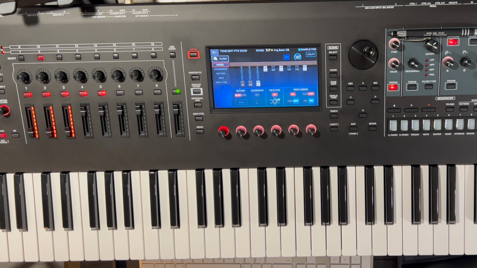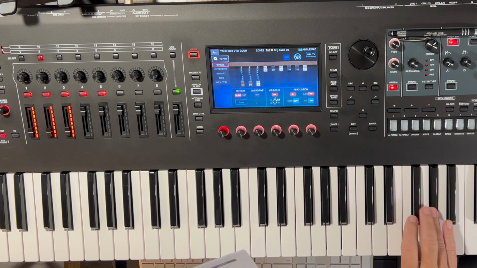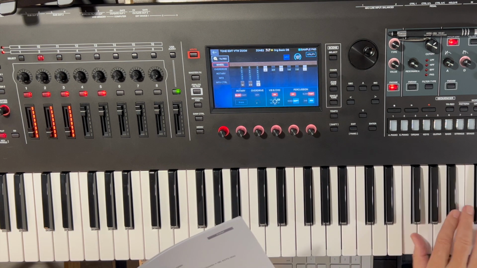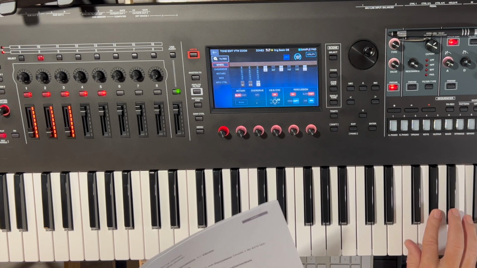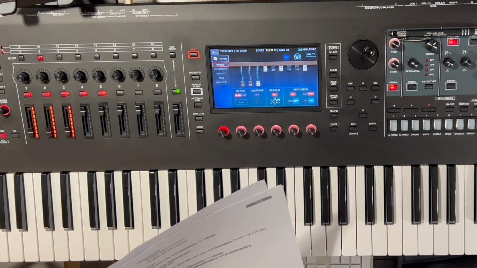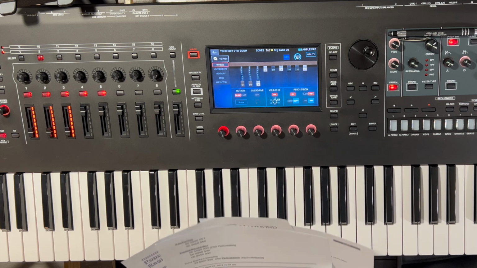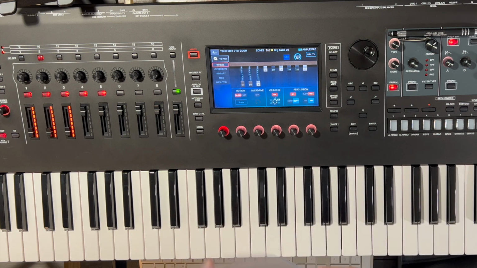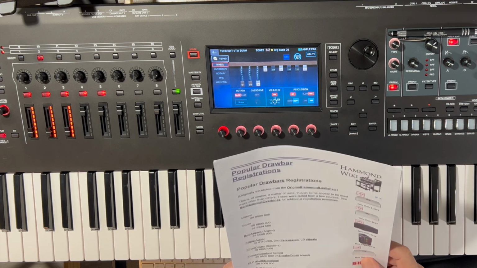Yeah, that sounds like a sound that Jimmy used a lot. Yep. Yeah, et cetera, et cetera. So it's interesting stuff to see what some of these great players like to use.